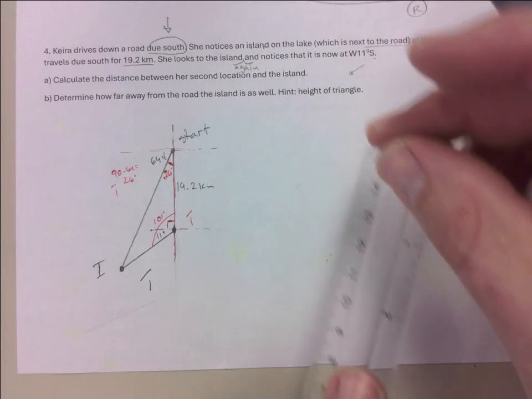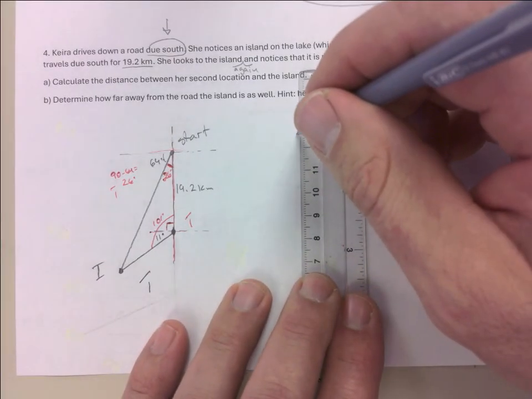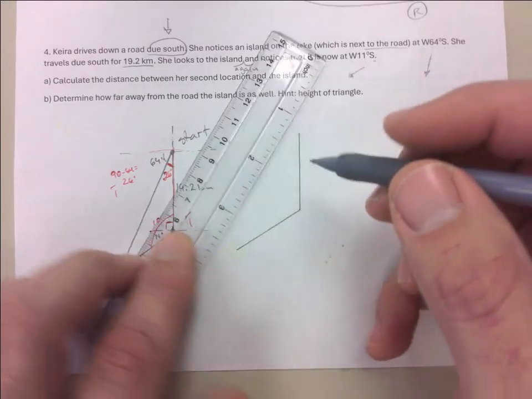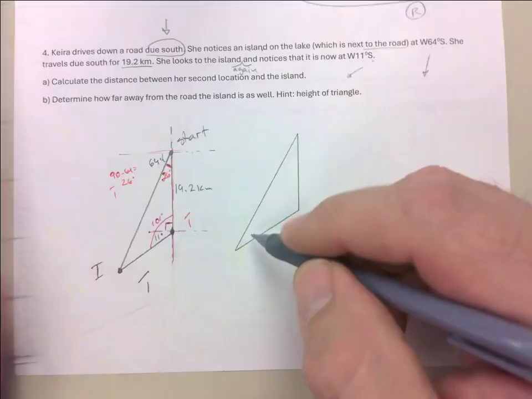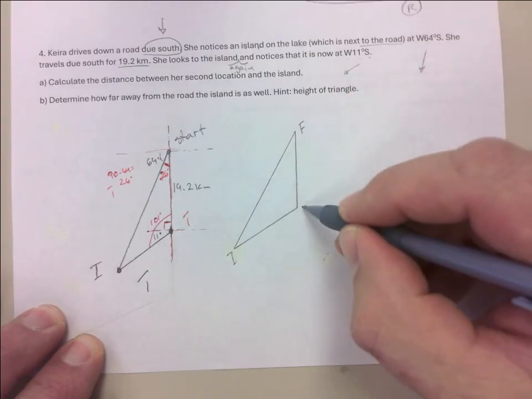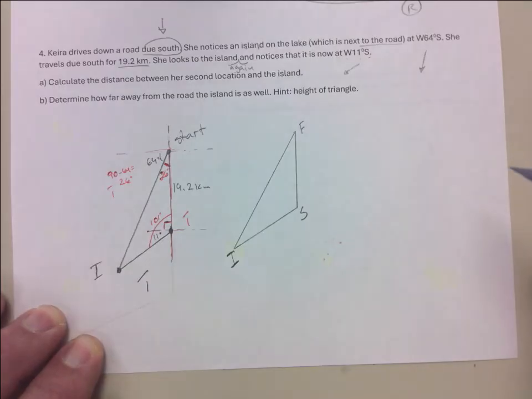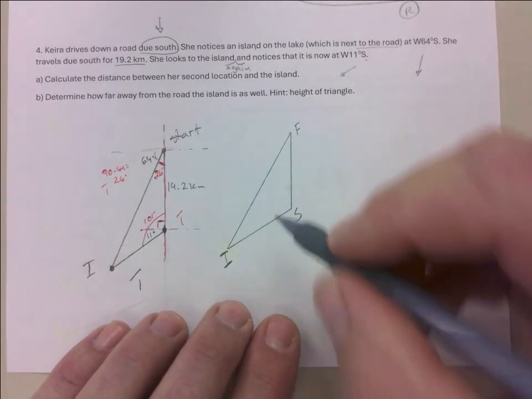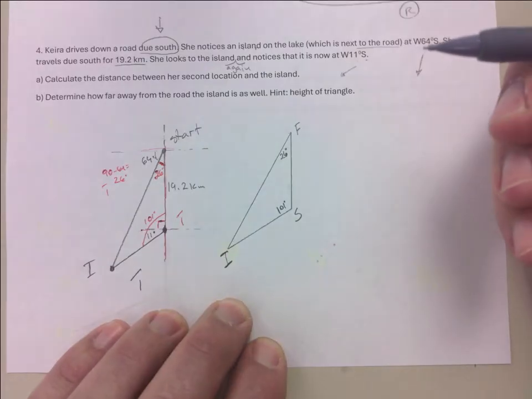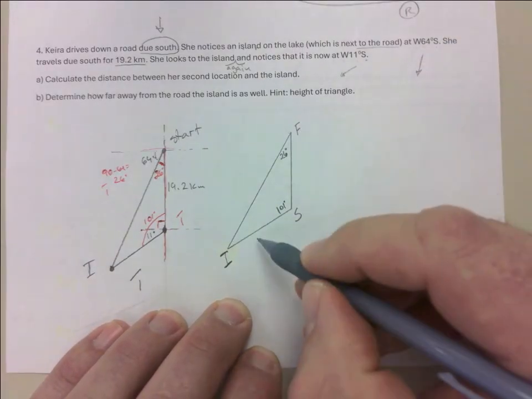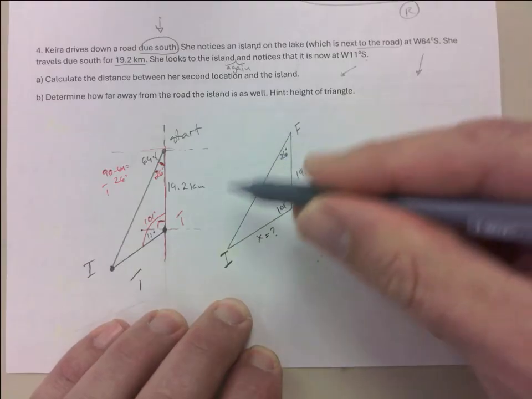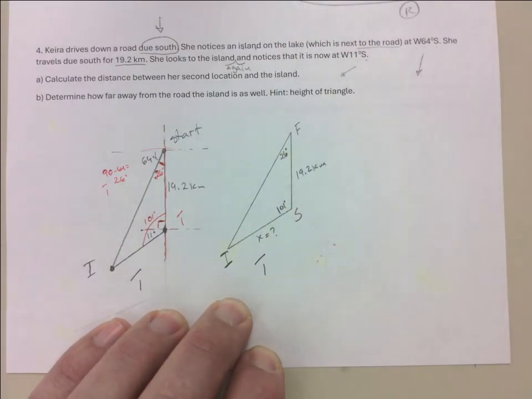Let's go ahead and make a clean version of this. Okay, I'm going to call this first location, second location. And this is 101. This is 26. There we go. And I want this ultimately. I know this one. So if you have this clean version with everything that's supposed to go with it, you get another mark.